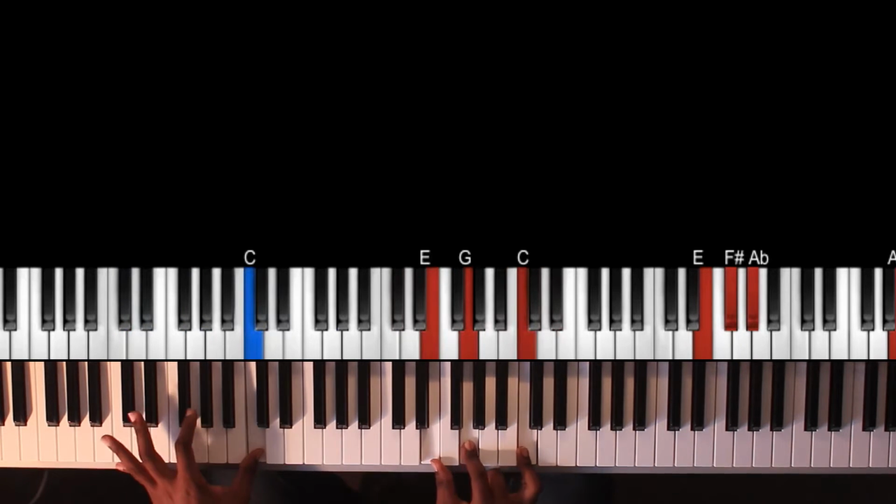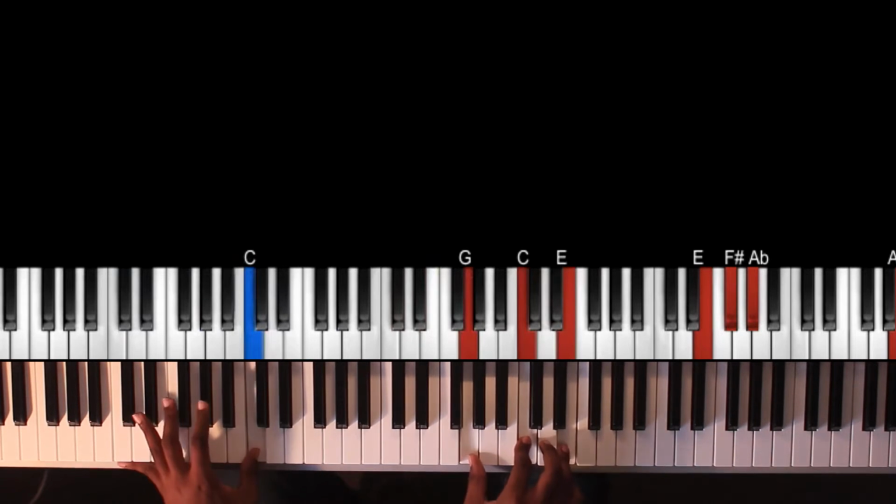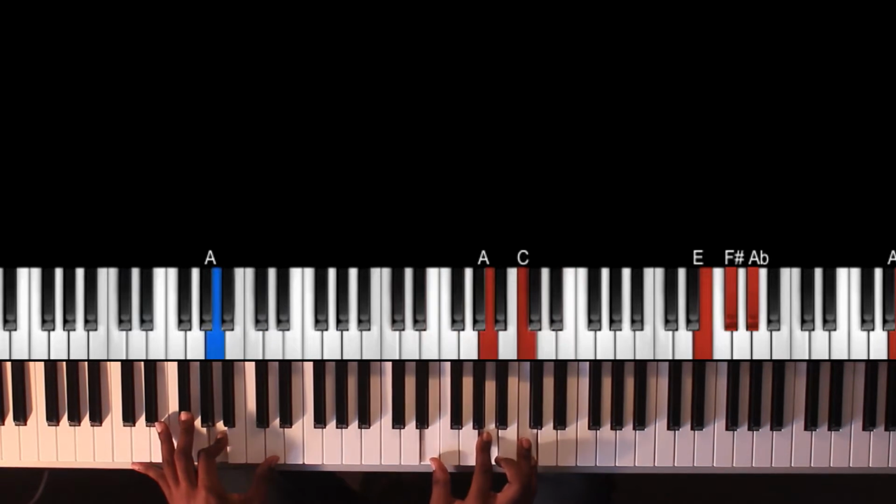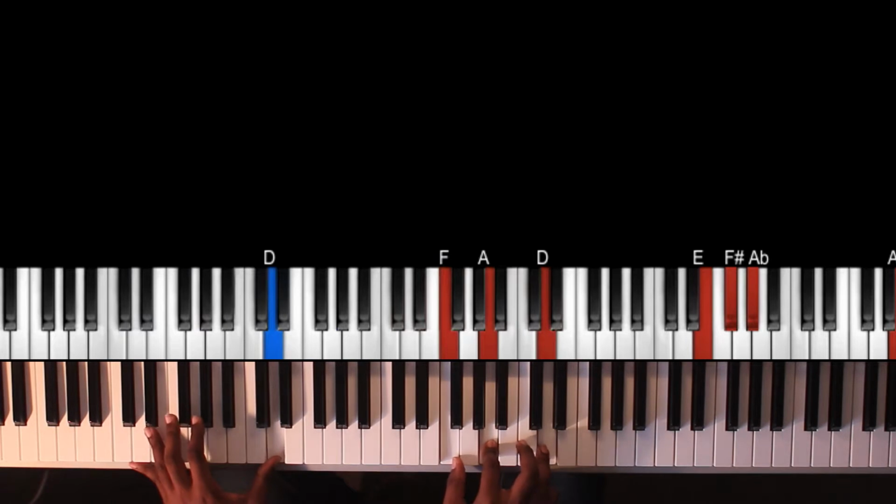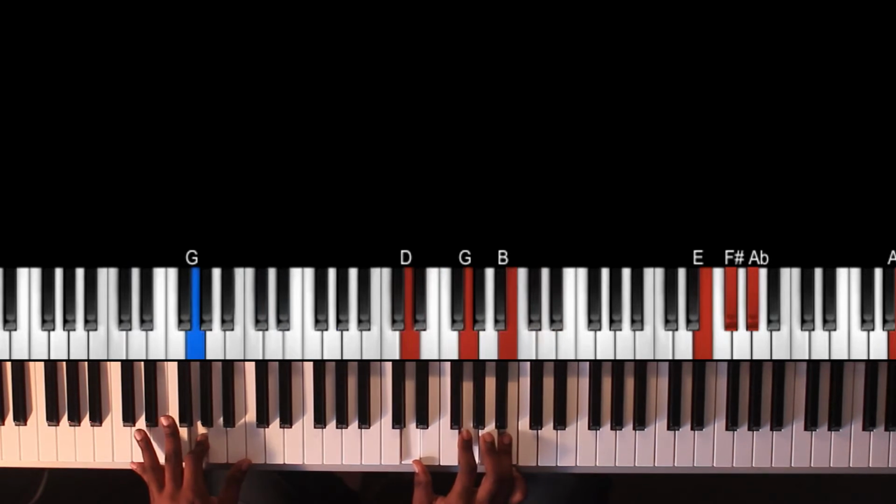Again, a man of sorrows, A minor, and agony, then D minor, then G, then back to C, agony.